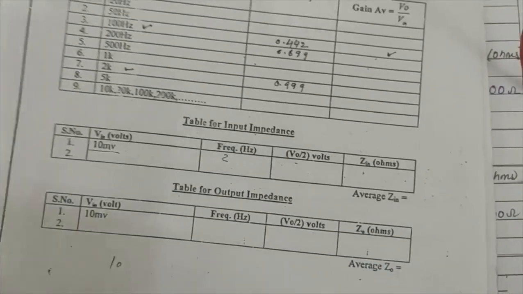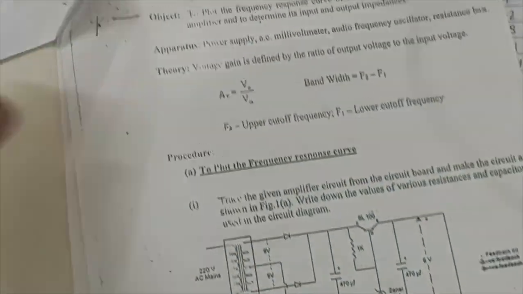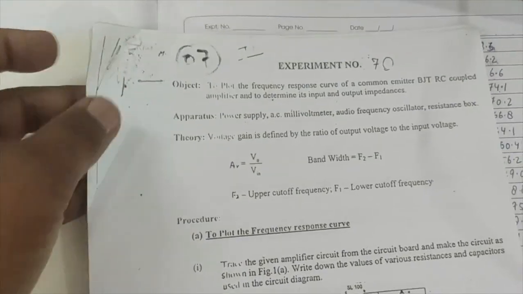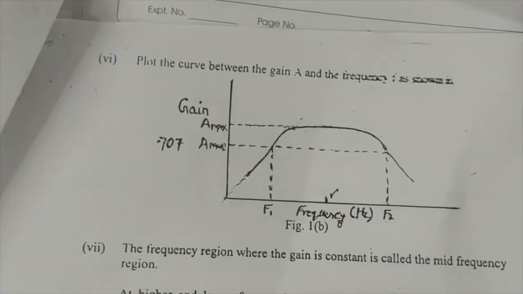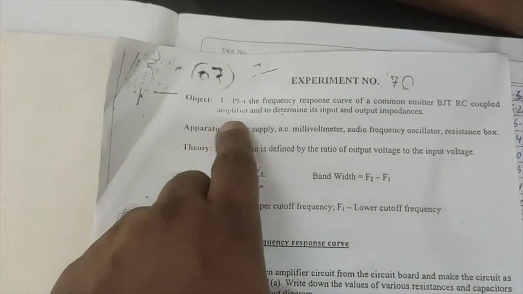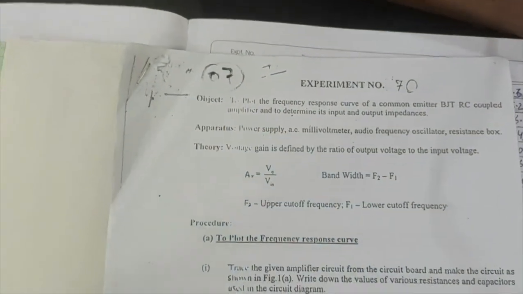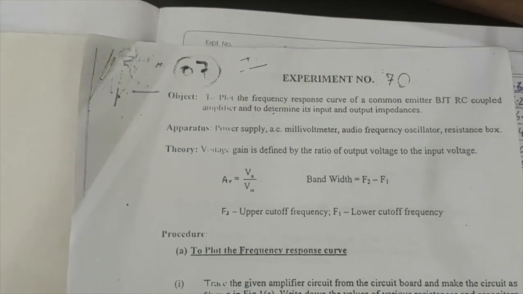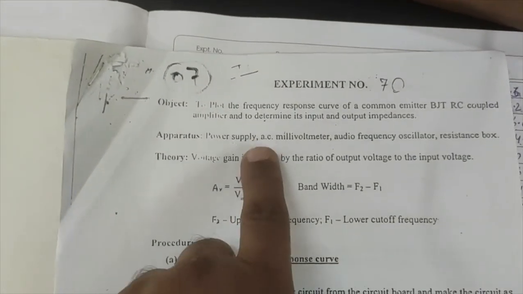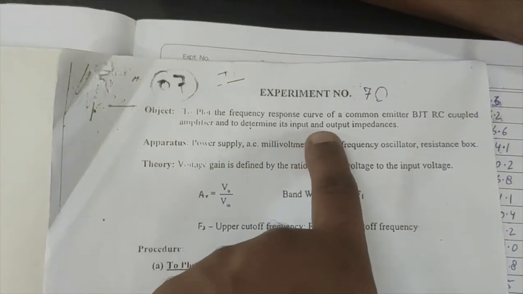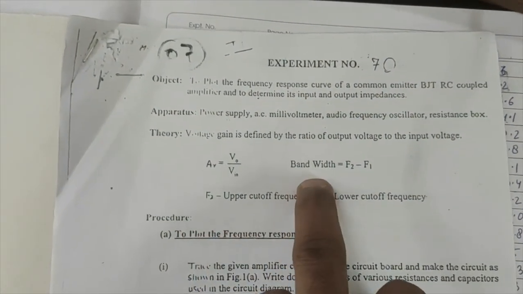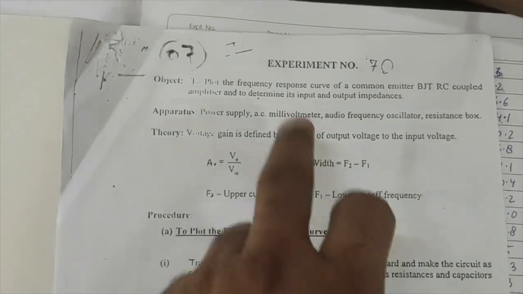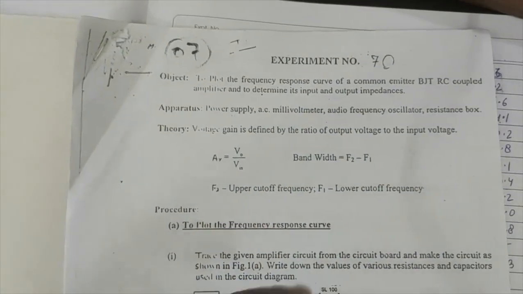So this is all about this experiment for the single stage RC coupled common emitter amplifier. The frequency response curve is like this, and using that circuit, keeping the resistance box in series as well as parallel at the output, we have to determine its input and output impedance, and from the frequency response curve we have to find the bandwidth of the corresponding circuit. That's all.